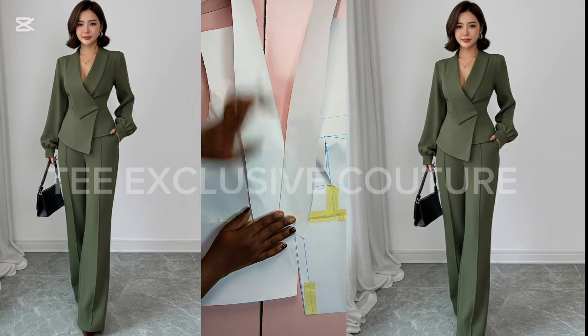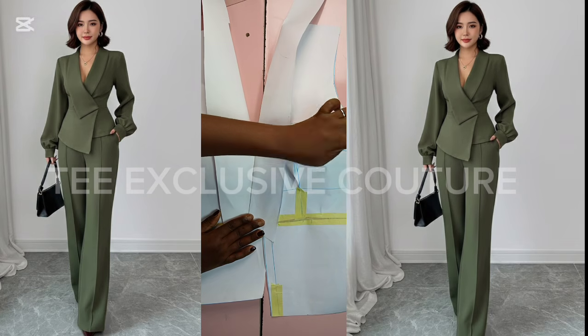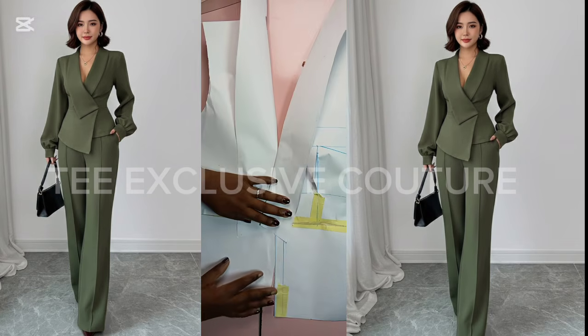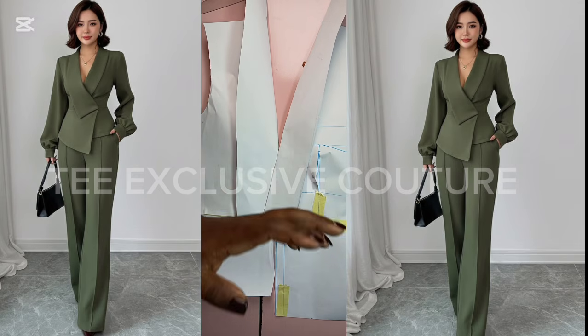Today we'll be learning how to make this beautiful blazer dress. It's going to be in two parts. Today's part is going to be just the drafting and how you can achieve this beautiful top. So in our next class it will be the sewing part.